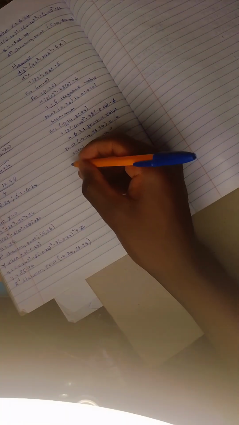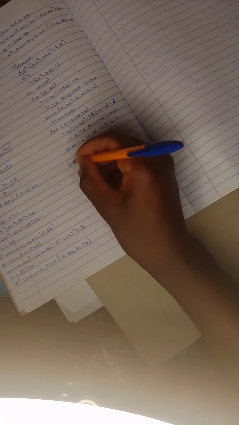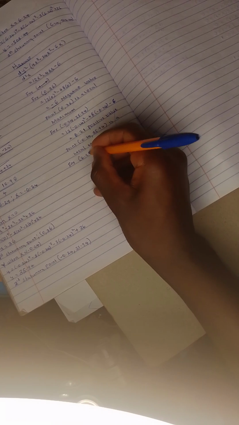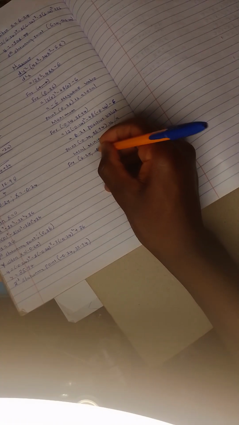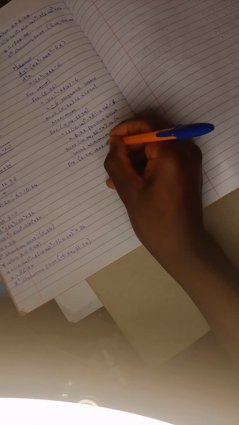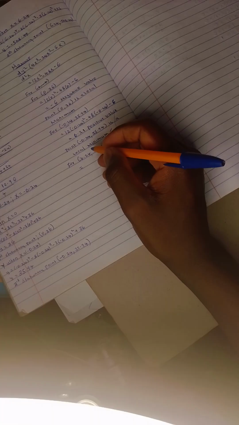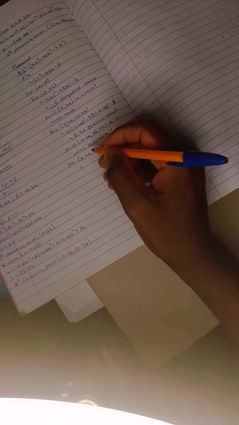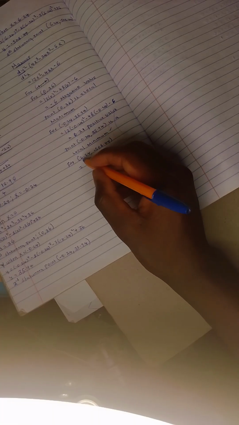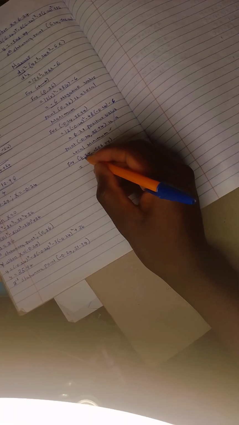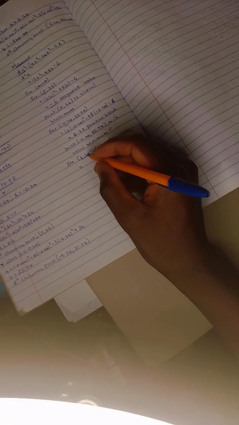So let's see the last point, that is point 6.24, negative 508.44. We have to substitute into our second derivative with this x coordinate, 6.24.